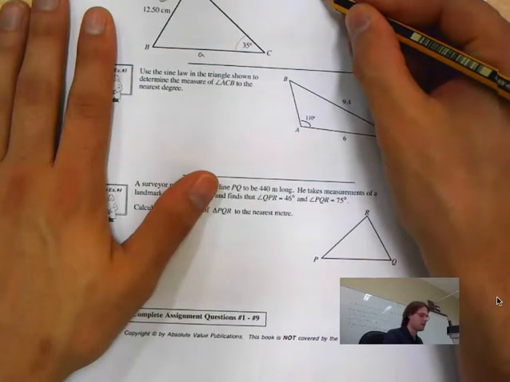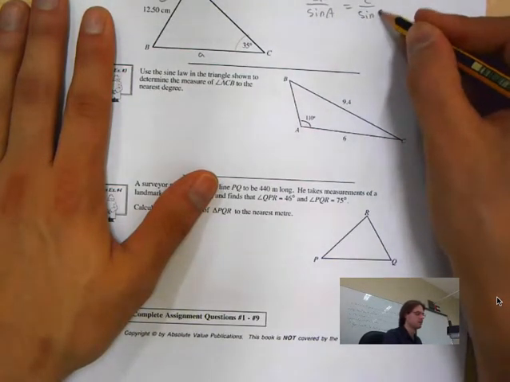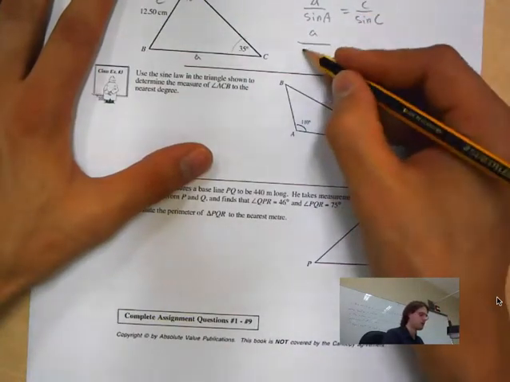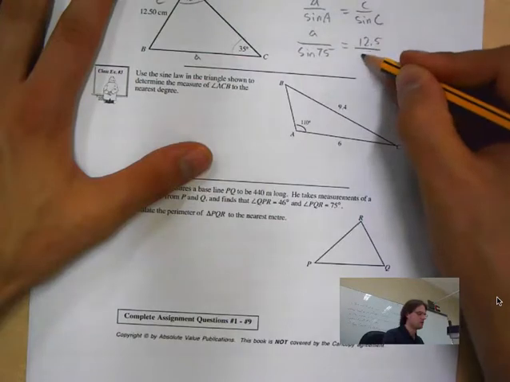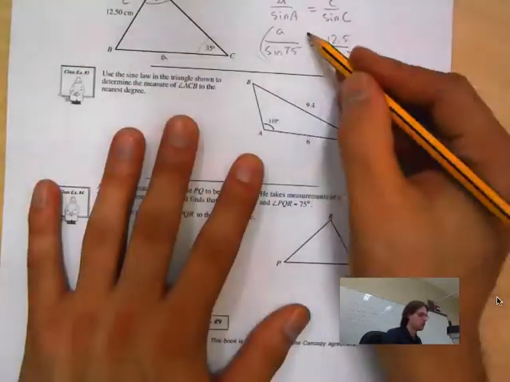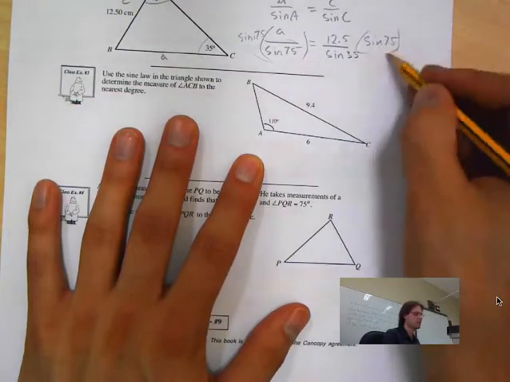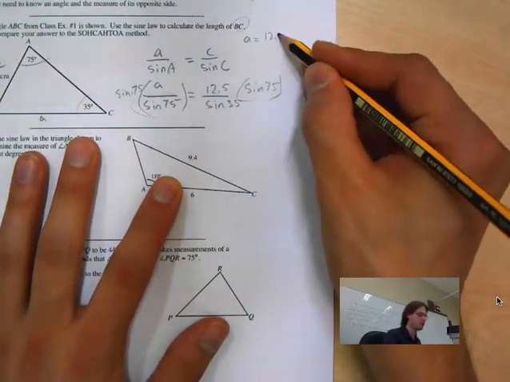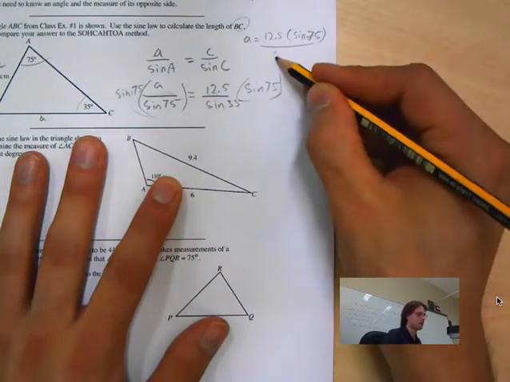So we know that A over sine A is equal to C over sine C. Now, which one do we not know here? Let's plug in everything we know. A is our unknown. A over sine 75, because this is angle A, is equal to 12.5 over sine 35. Now we have to isolate A, so I'm going to multiply both sides by sine 75. So we're left with A is equal to 12.5 multiplied by sine 75 divided by sine 35.